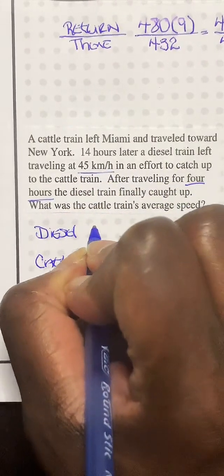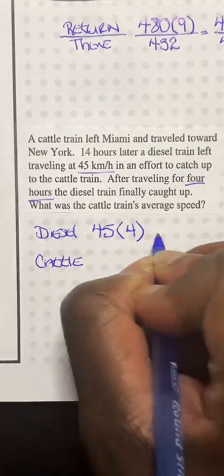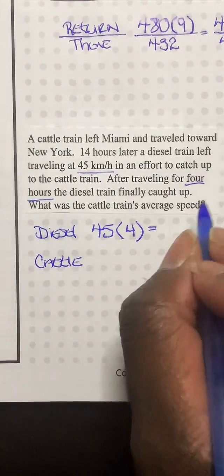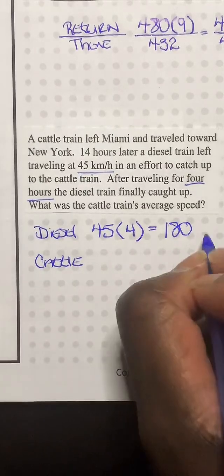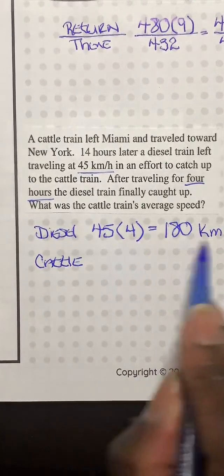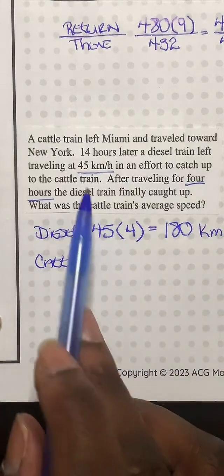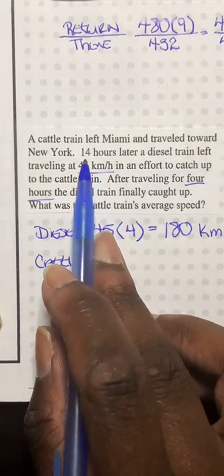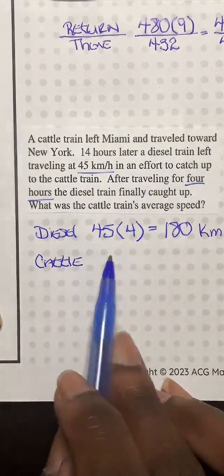So that means we have our 45 times our 4. We can figure out our diesel. That gives us 180. That's how many kilometers in 4 hours, so that's their distance. Now, for the cattle, it seems like they told us 14 hours later. So it left before the diesel.